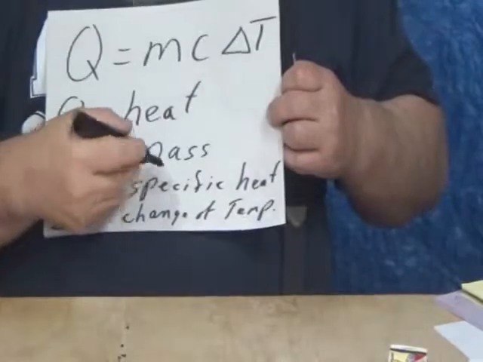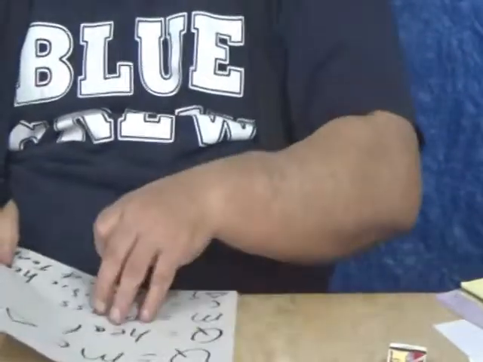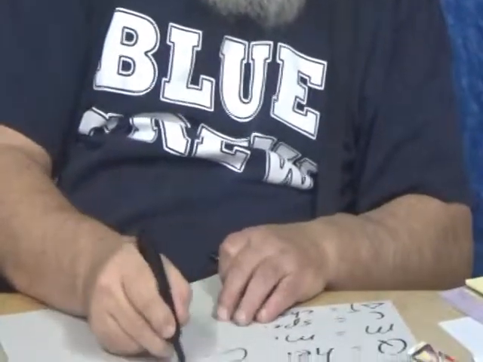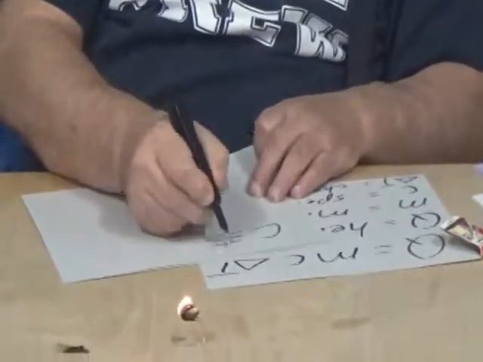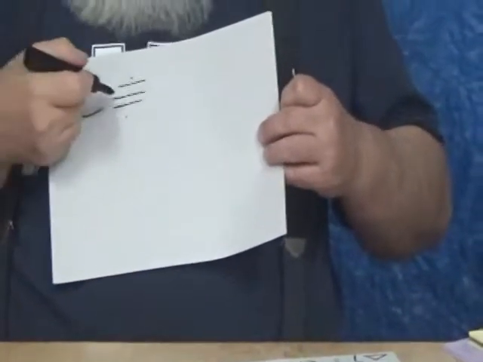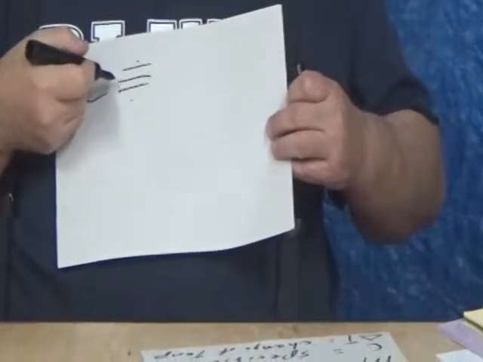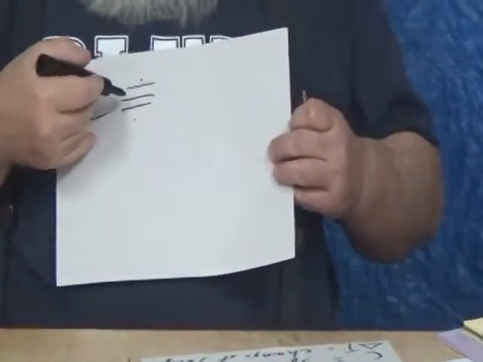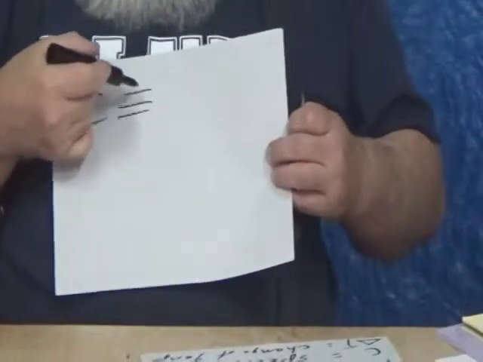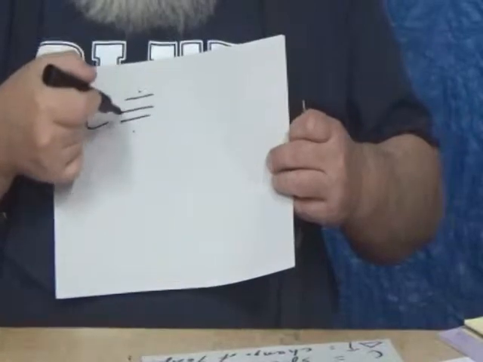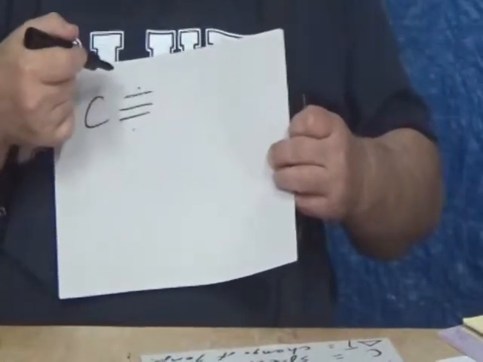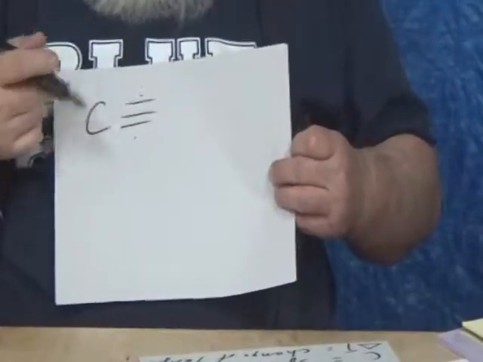The specific heat. I'm going to introduce a new symbol. C, specific heat, is defined as, and I think I was in college when the professor insisted that this was the symbol that was used to show definitions.